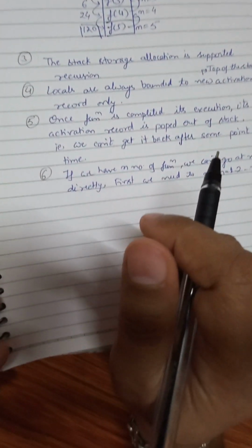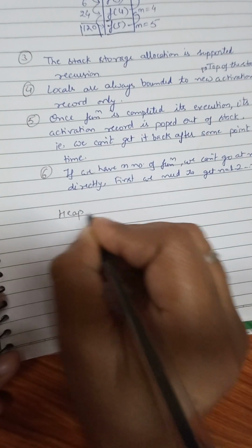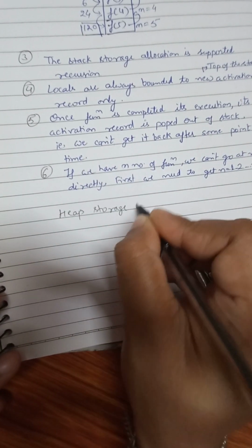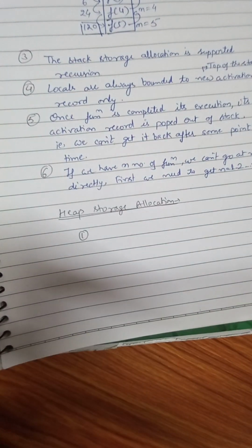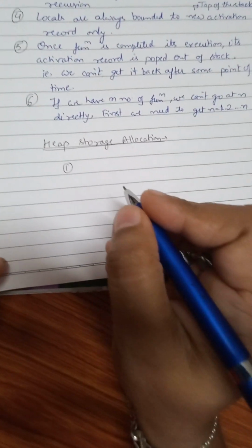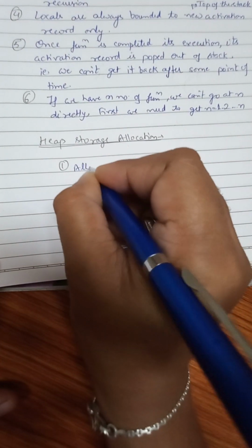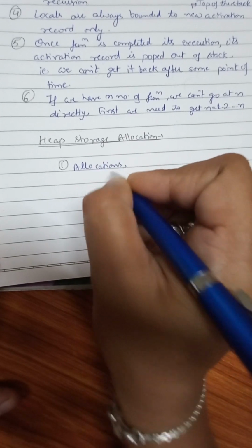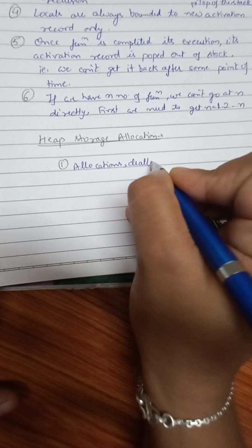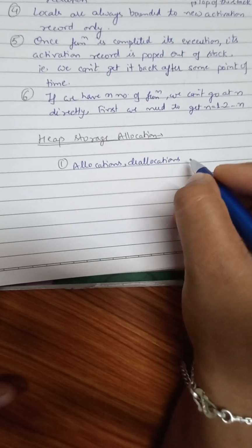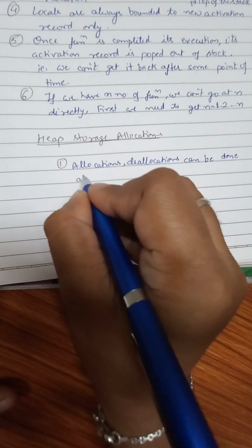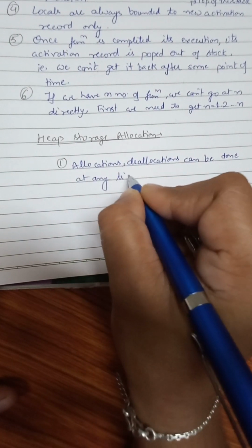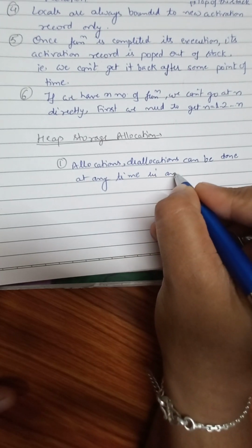Now we are coming to heap storage allocation. Heap storage allocation. What is that? So in that, allocations and deallocations can be done at any time in any order.